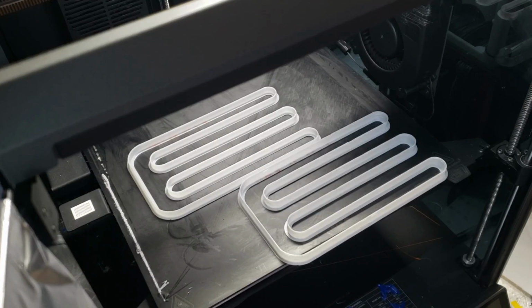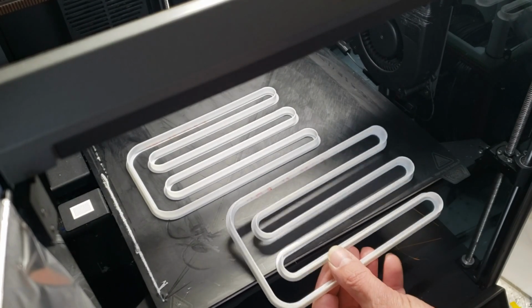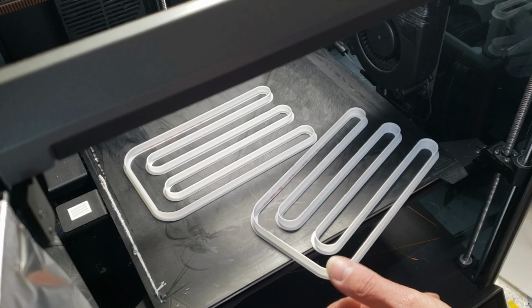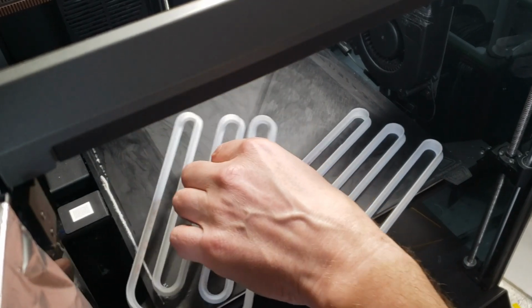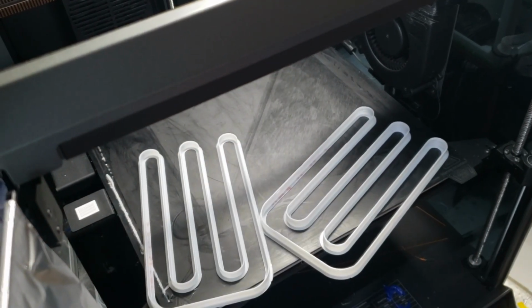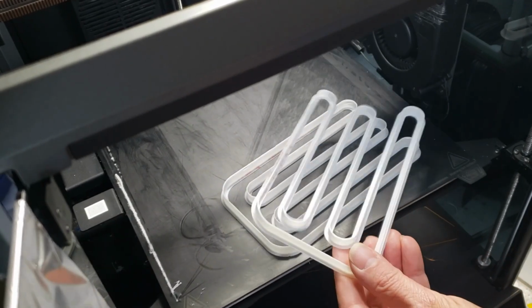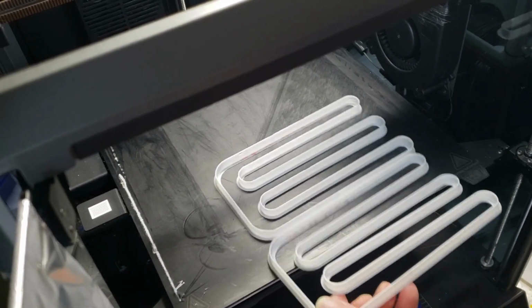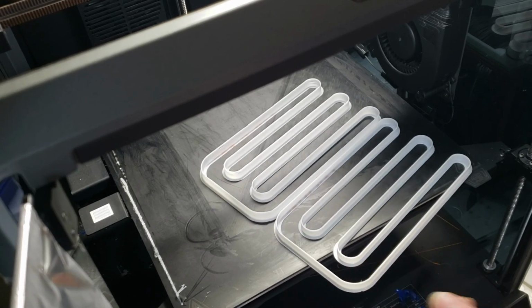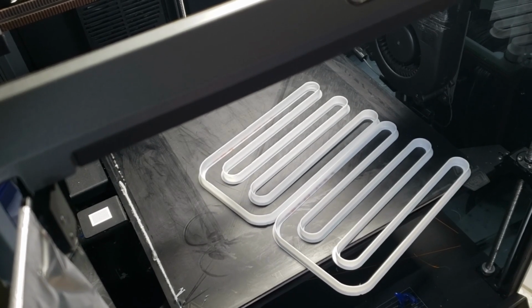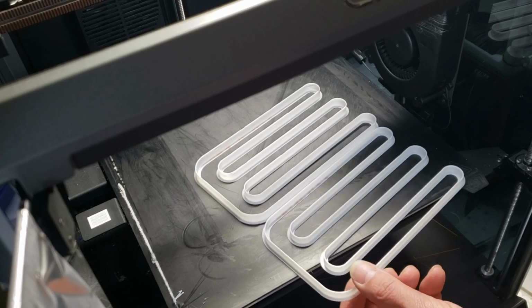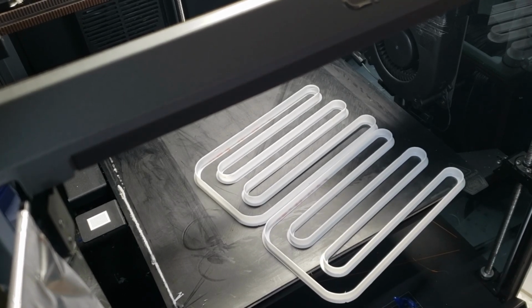All right, I figured it out, how to calibrate for the maximum flow of your nozzle. So if you increase the volumetric flow, so if you increase your nozzle diameter, or even if you don't increase your nozzle diameter, you can probably increase your max flow rate in your K1 or K1 Max or any printer. But this is how to do it with the Creality Print slicer.